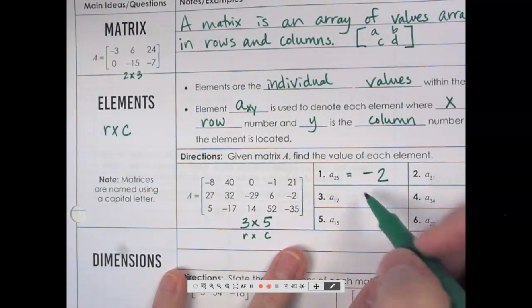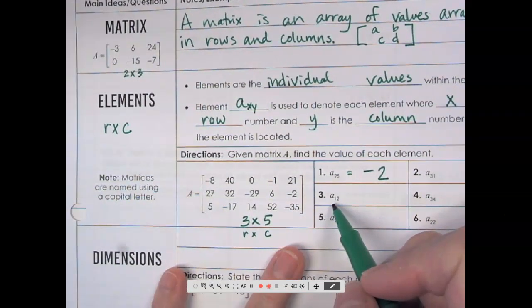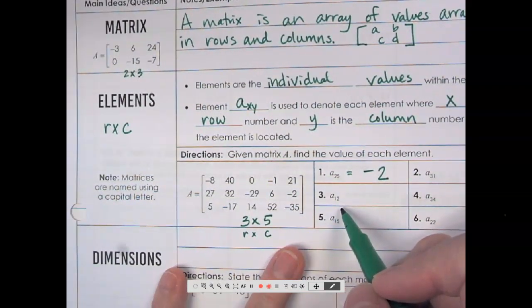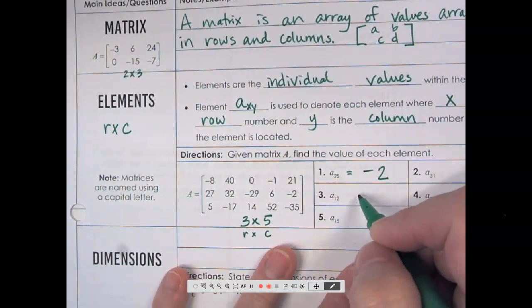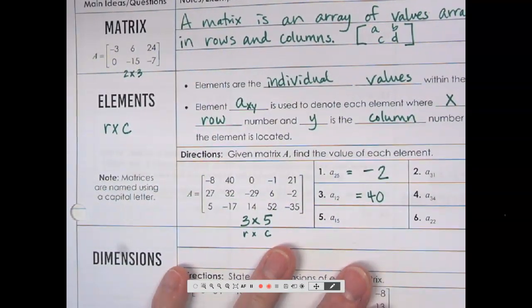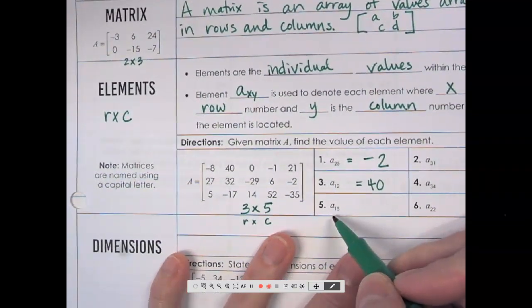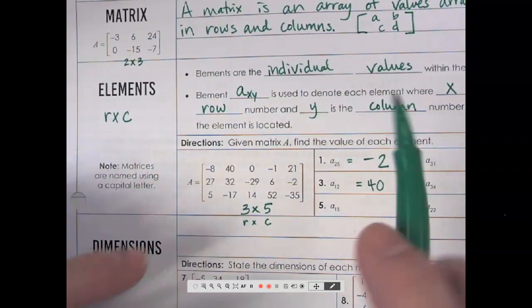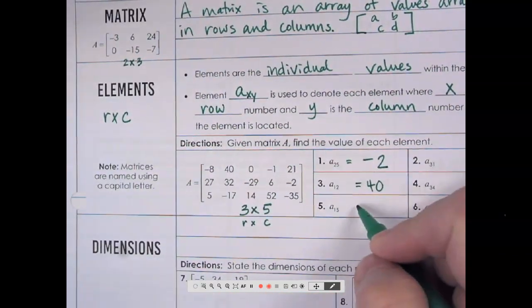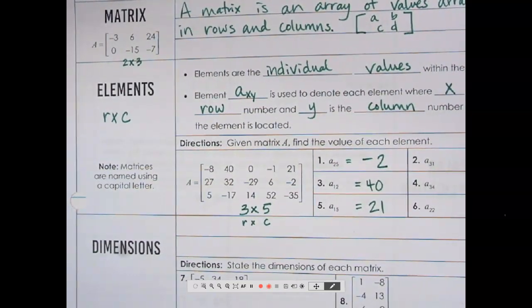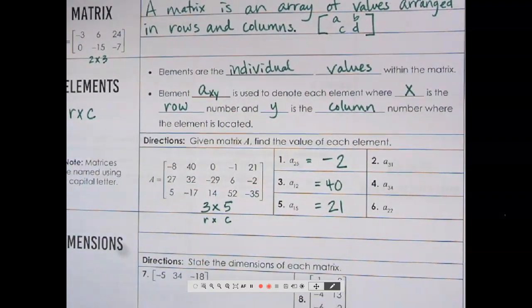Okay, let's just go down. So we'll go to number 3 next. So what is in the first row, 2nd column? First row, 2nd column would be a 40. Okay, this means first row, 5th column. So here's your first row up there on the top. First, second, third, fourth, 5th column would be a 21. Okay, fill in those next 3 and we'll check them real quick. A31, A34, A22.